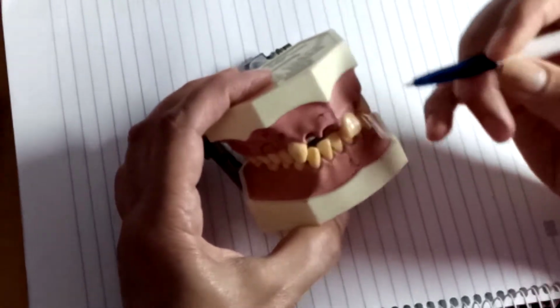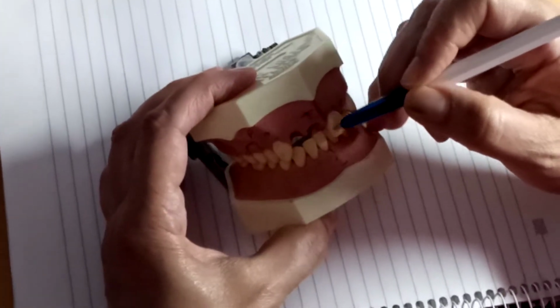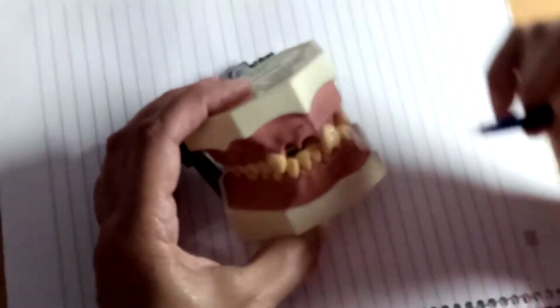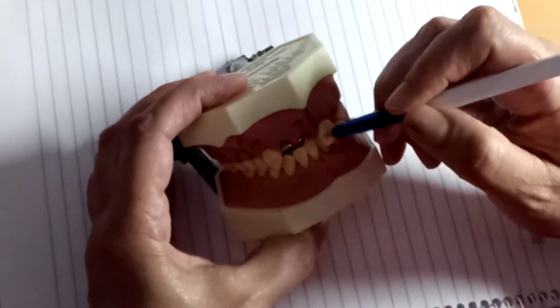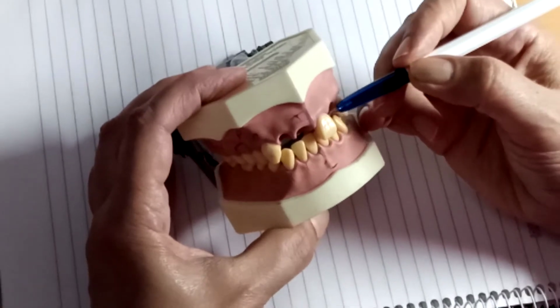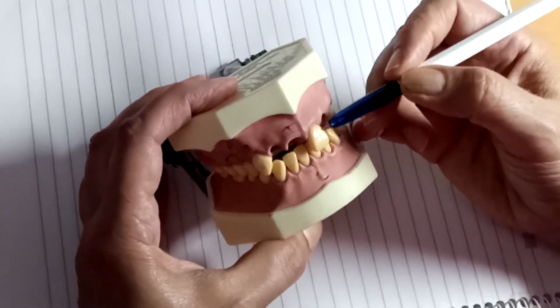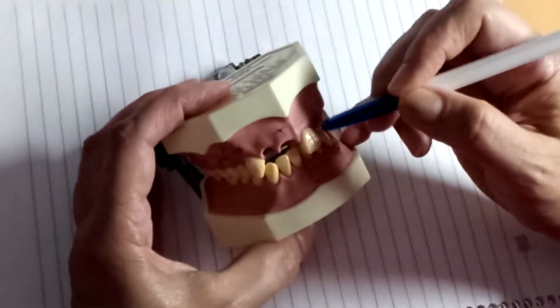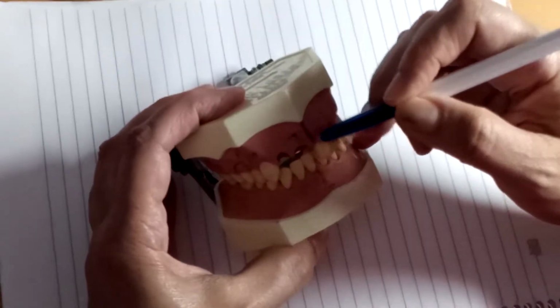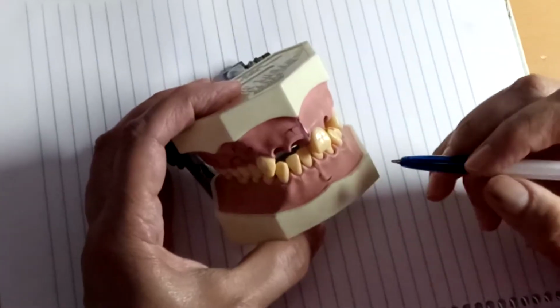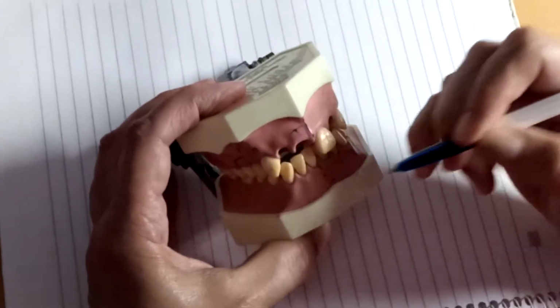And the mesial surface here, this is the mesial surface which is close to the midline. This is the mesial surface of the tooth, okay? And this is the distal surface which is away from the midline. This is the distal surface, okay? So it's very important to know the midline of the upper and lower jaw.